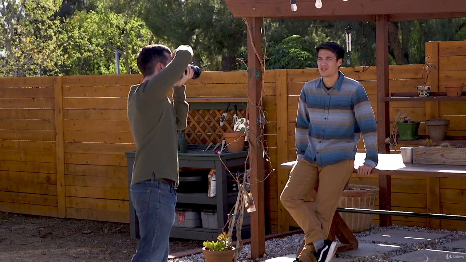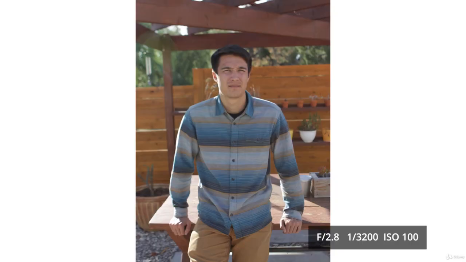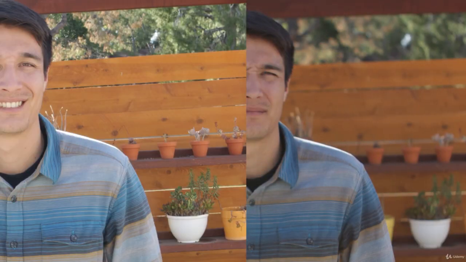Take another shot. Taking another shot at 1/2000th. The background is a little bit blurrier. So that's the first thing we can do to get a blurrier background.